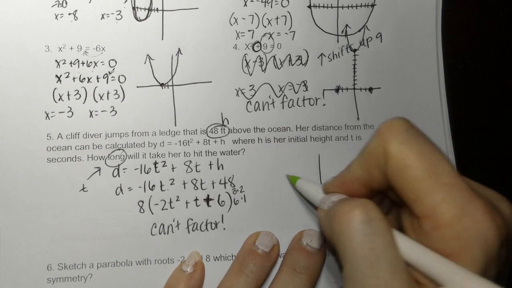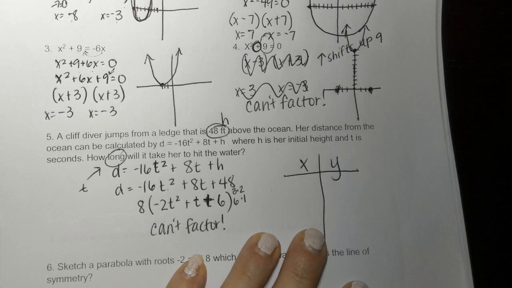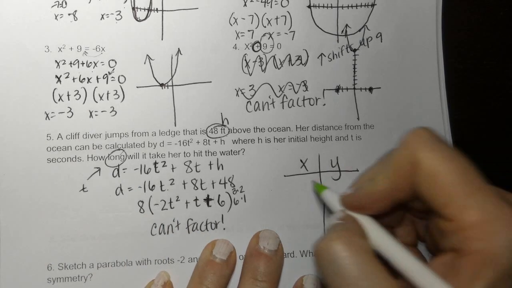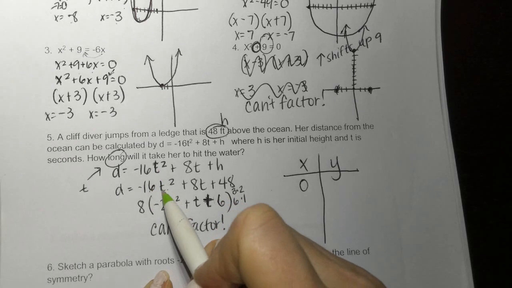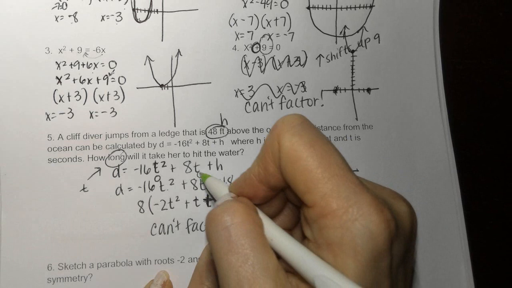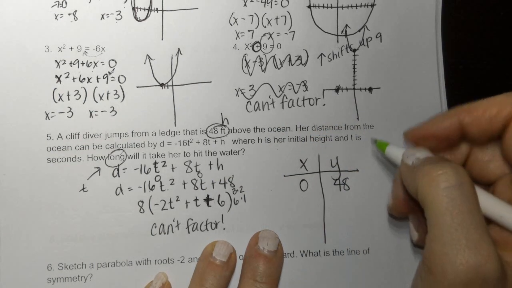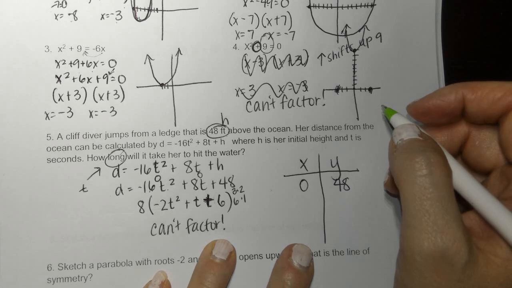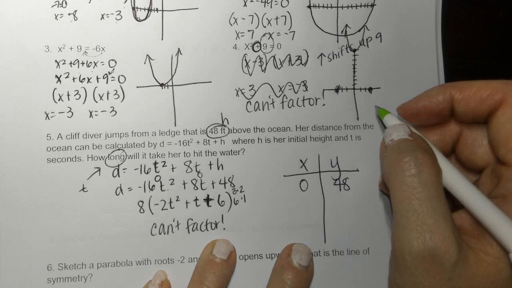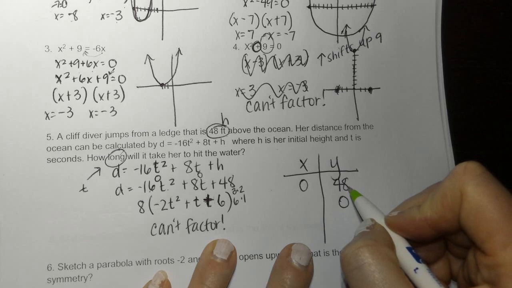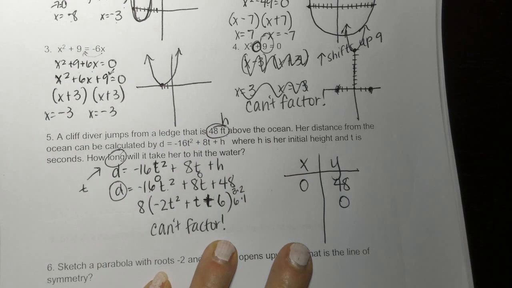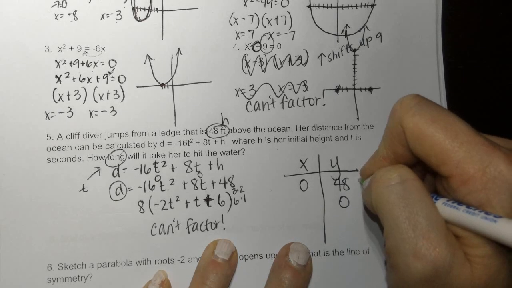Okay, but what we can do over here is like what we did last night. Okay, an x and y chart. When you can't factor a trinomial, make a chart. Start with 0. X is 0. When you say 0 for x, 0 times t squared is going to be 0, plus 8 times 0 is 0, plus 48. So your y is going to be 48. Alright, and then where would y be 0? That's what we need to figure out, because our y is our distance. Remember, it's y equals blah, blah, blah. It said d equals, that's distance. So this is if it's on the cliff.